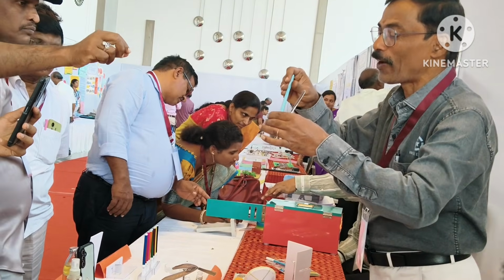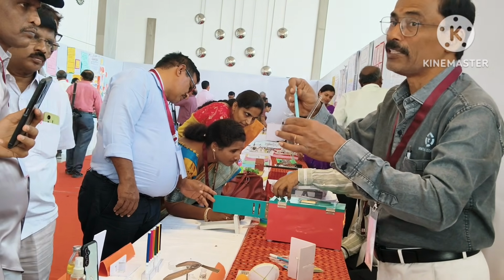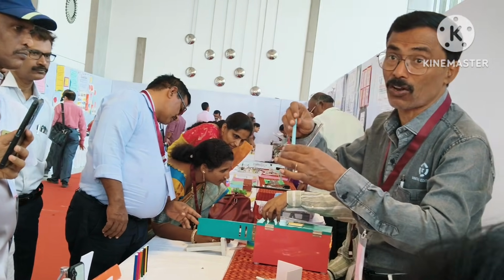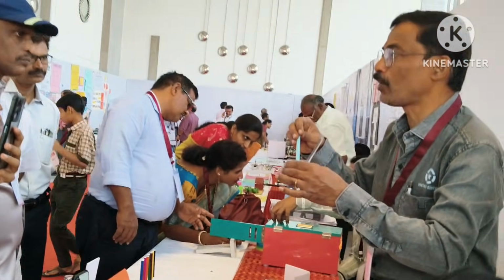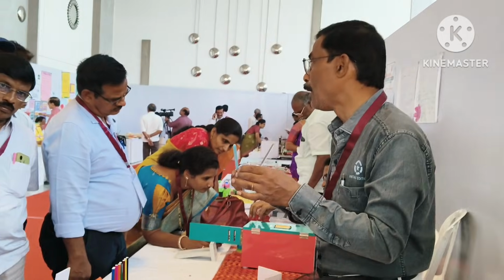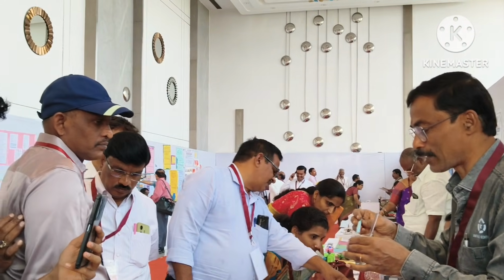So the refractive index of Pyrex glass is 1.47. The refractive index of glycerine or glycerol is 1.47. Both refractive indices are the same, therefore it is invisible. That is physics magic. The secret behind that is that the refractive indices are the same.